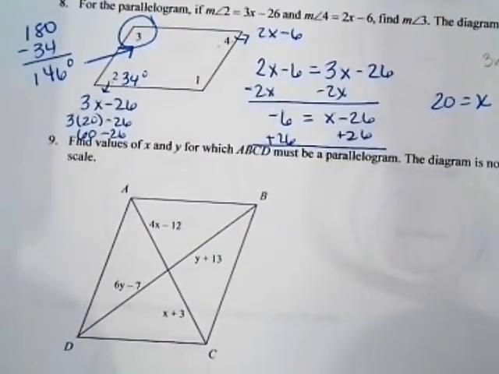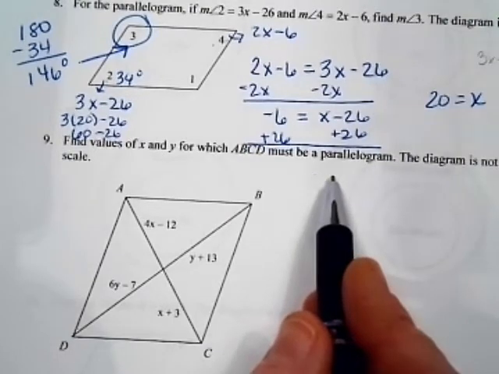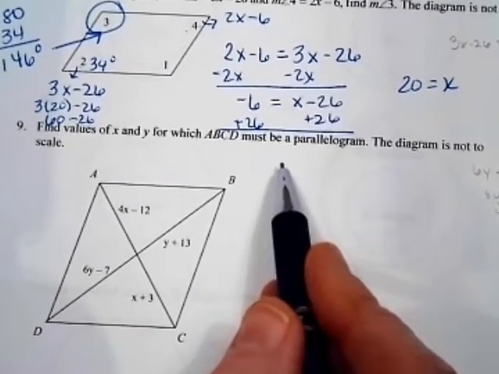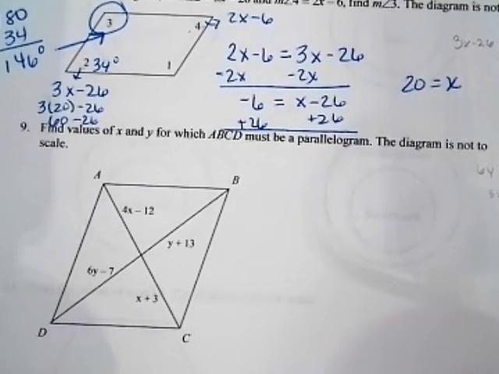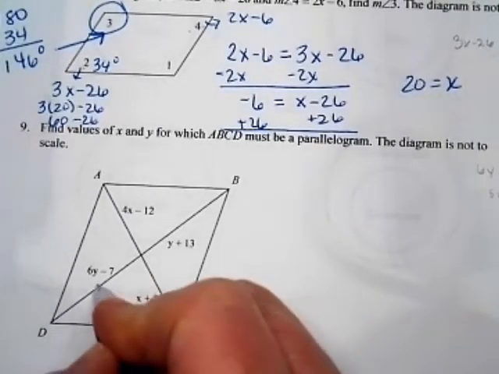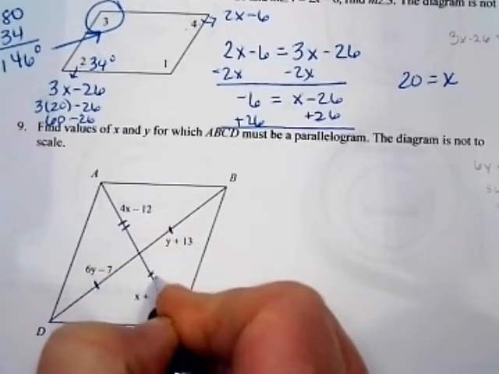Question 9 says find the values of x and y for which ABCD must be a parallelogram. This diagram is not drawn to scale. Well, you know that the parallelogram's diagonals are going to bisect each other. So this segment's congruent to this segment, and this segment's congruent to this segment.